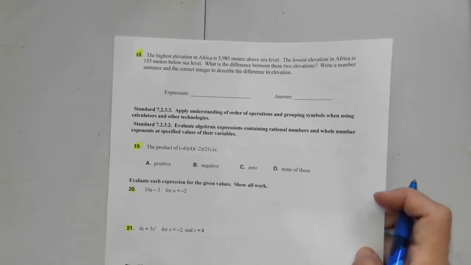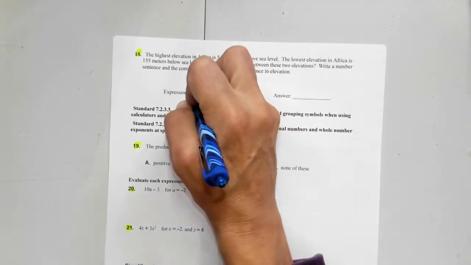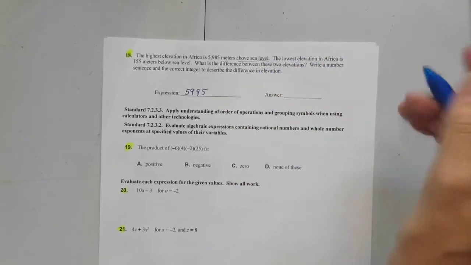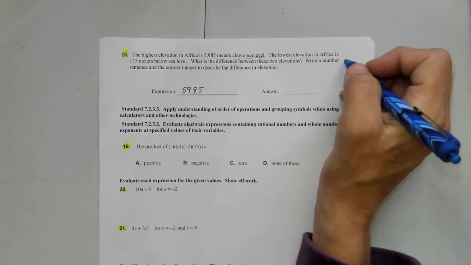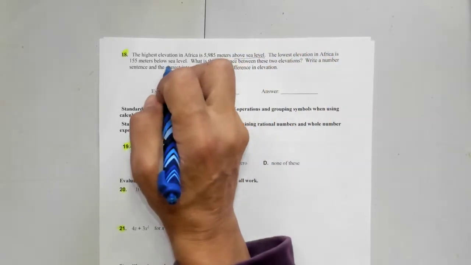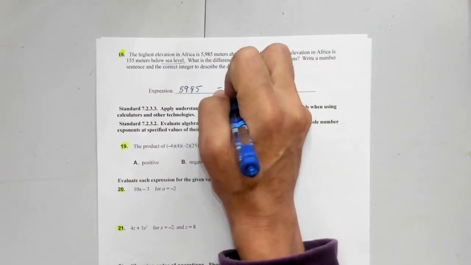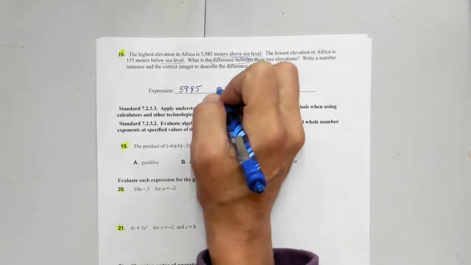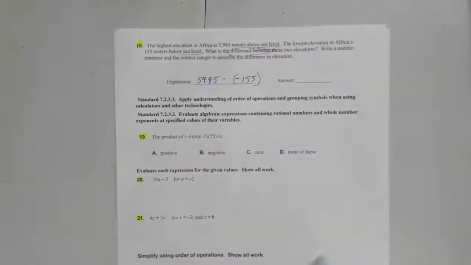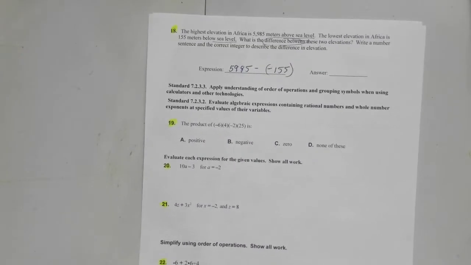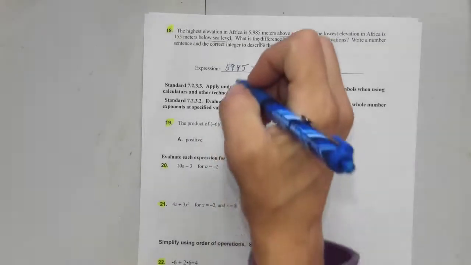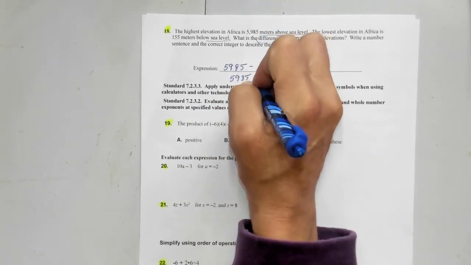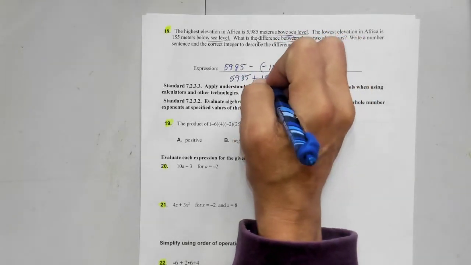Number 18, the highest elevation in Africa is 5,985 meters above sea level. So that is a positive. The lowest elevation in Africa is 155 meters below sea level. So that is a negative. And we want to find the difference between the two. Difference means to subtract. So I'm going to have 5,985 minus a negative 155. I like to do same change, change, and change all my subtraction to addition by adding the opposite.